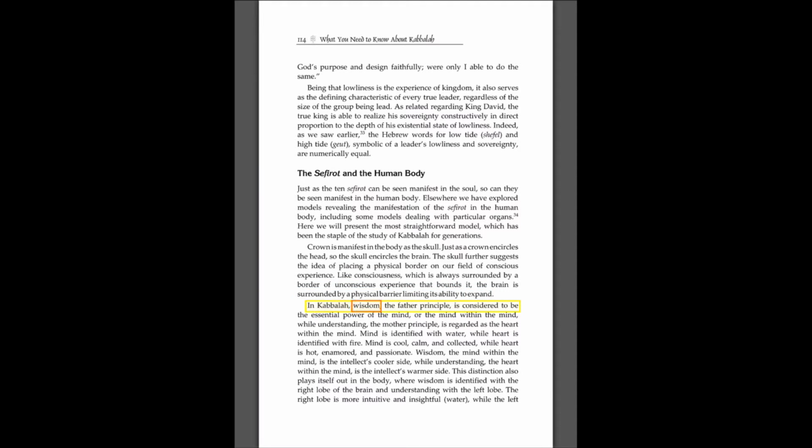In Kabbalah, wisdom, the father principle, is considered to be the essential power of the mind, or the mind within the mind, while understanding, the mother principle, is regarded as the heart within the mind. Mind is identified with water, while heart is identified with fire. Mind is cool, calm, and collected, while heart is hot, enamored, and passionate. Wisdom, the mind within the mind, is the intellect's cooler side, while understanding, the heart within the mind, is the intellect's warmer side.